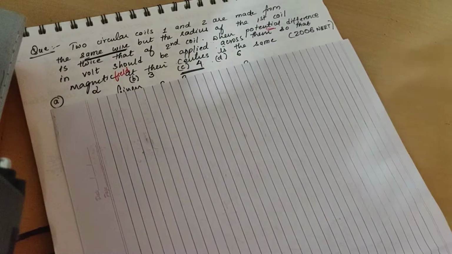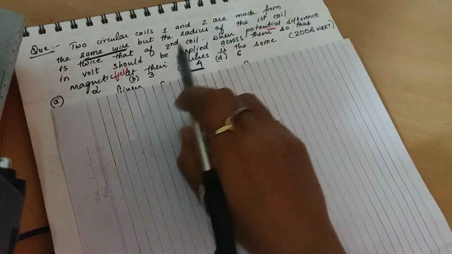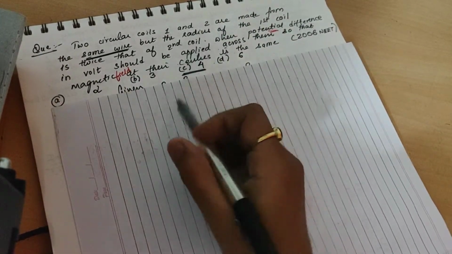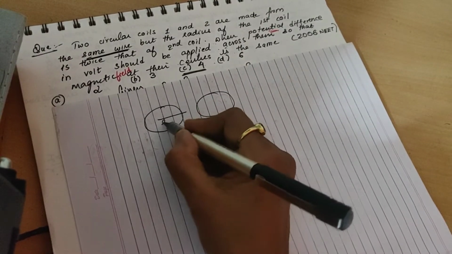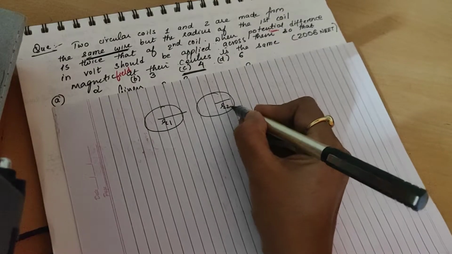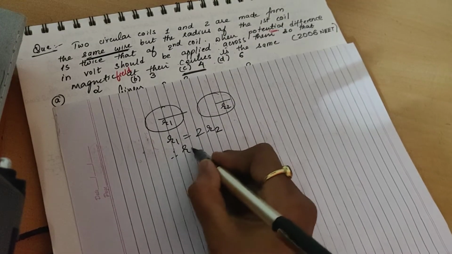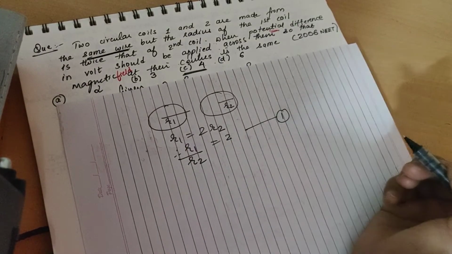Come on, we will start with the numerical. That is, two circular coils 1 and 2 are made up of the same wire, but the radius of the first coil is twice the other. So two coils are given to us. The radius of the first coil is twice the other, that is R1 is given to us as 2R2. That means our ratio R1 upon R2 is 2. I call this equation number 1.